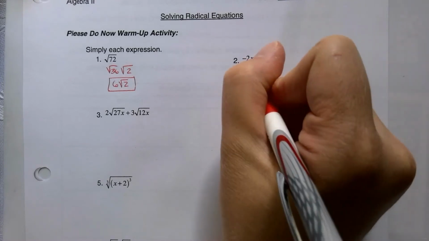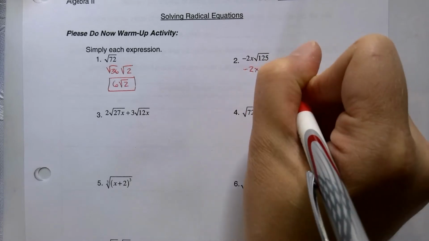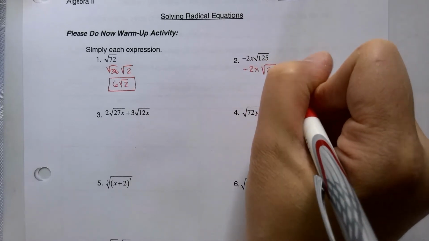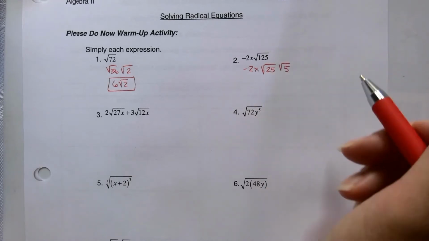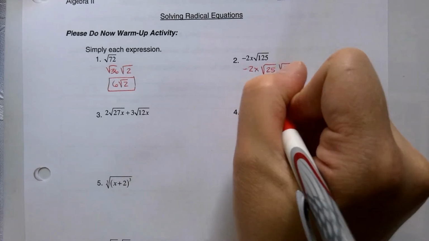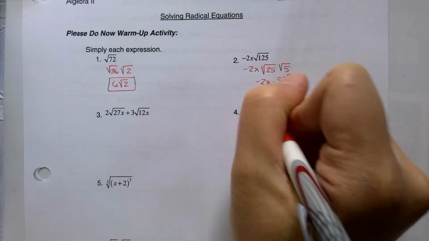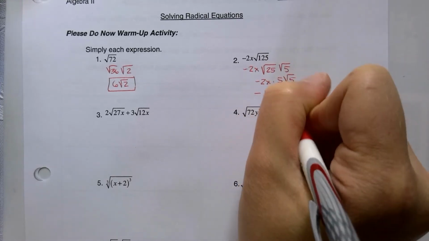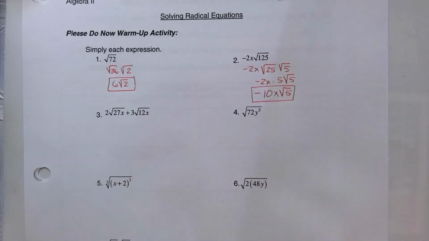All right, and the next problem, we have negative 2x and then the square root of 125. The negative 2x is going to hang out. The square root of 125 is going to break down to 25 and 5. So that is the biggest perfect square. 25 times 5 is 125. This leaves me with negative 2x times 5. Keep the square root of 5. And so we clean it up. Negative 10x square root of 5 is my final simplified answer.